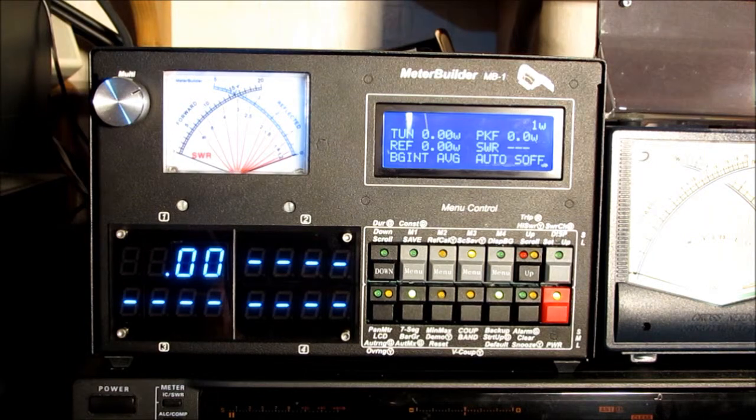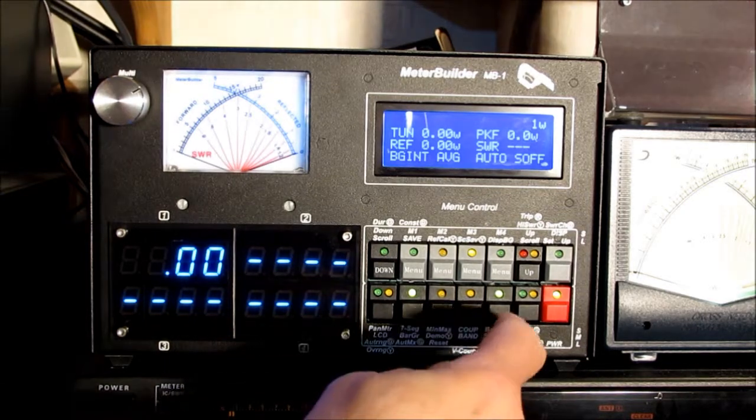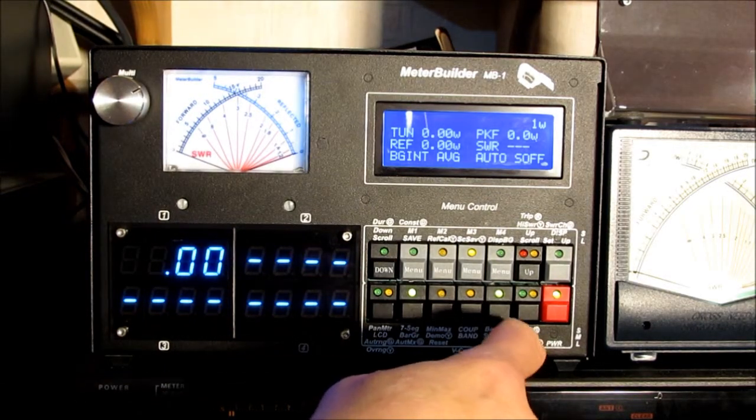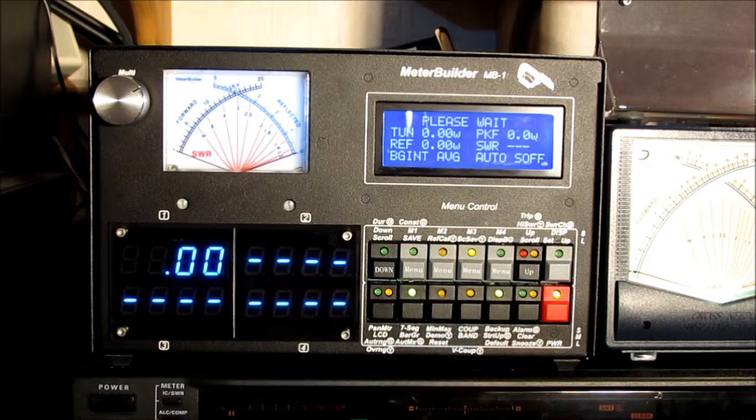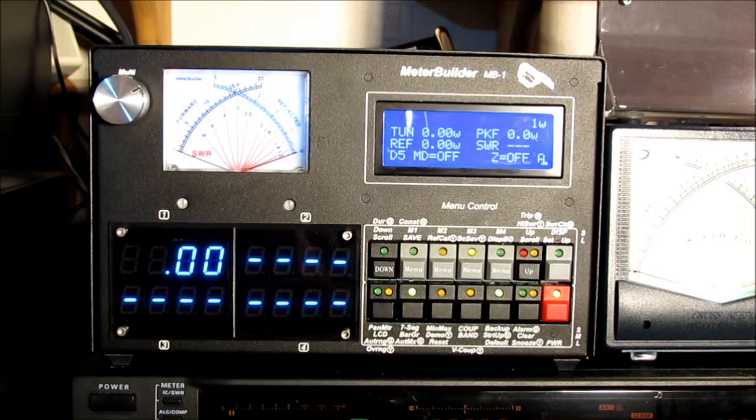up for real-time power. And I have that set up in my startup set, so every time I power up the meter by default, that's the set that comes up. So let me just show you what that particular setup looks like with a voice transmission.